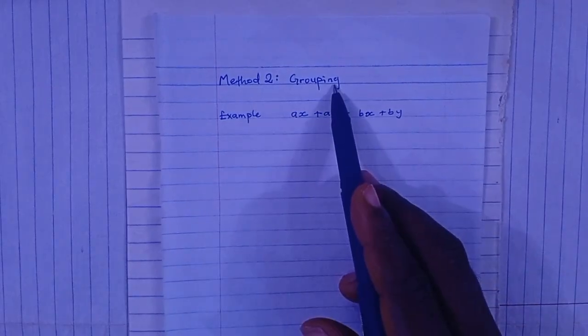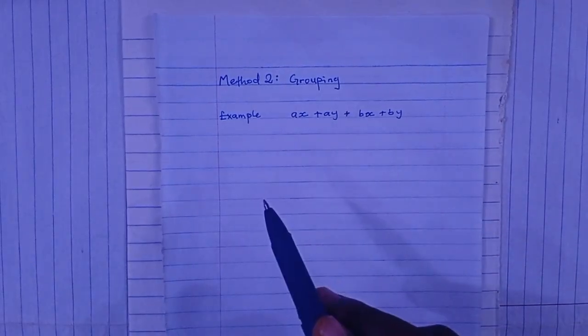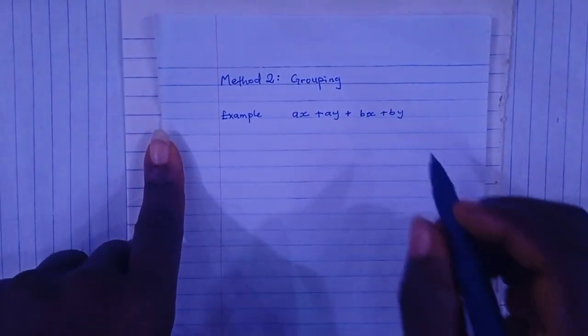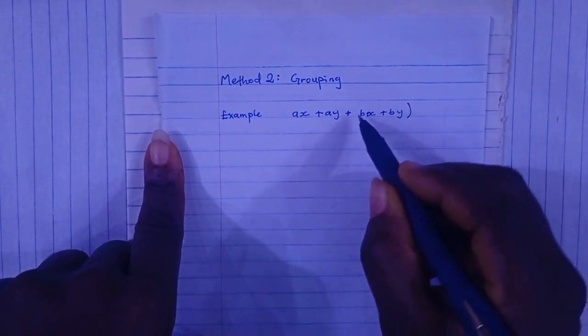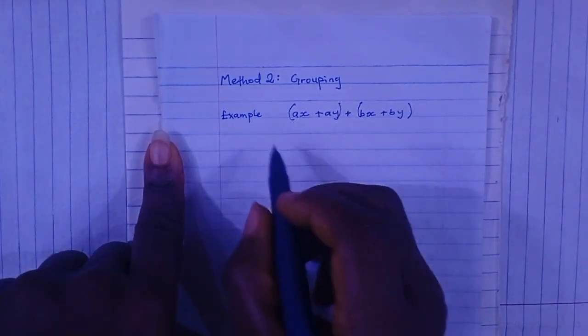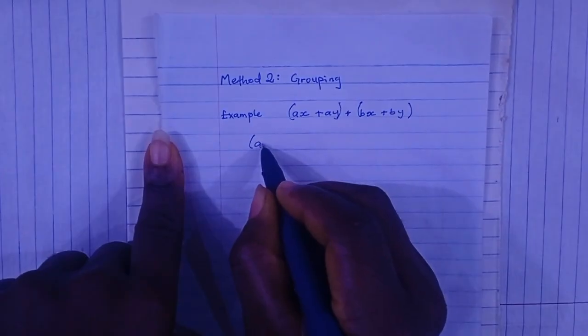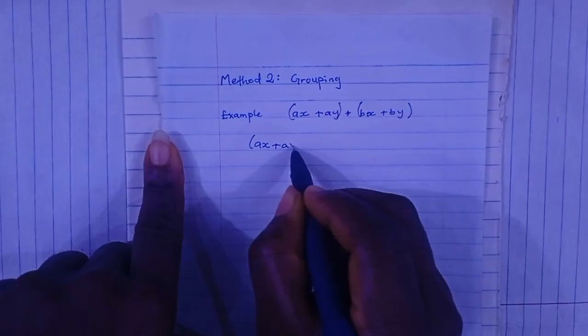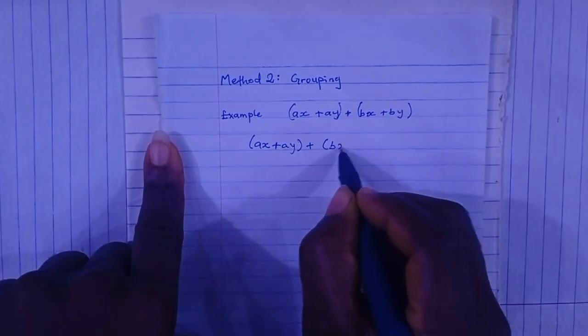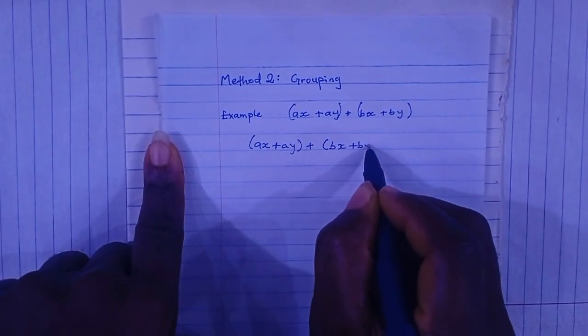So moving into the next method, that is method 2, where we have grouping, and we have an example here. In order for us to factorize this, we are going to first of all group them. Alright, we group them. Here is ax plus ay plus bx plus by.